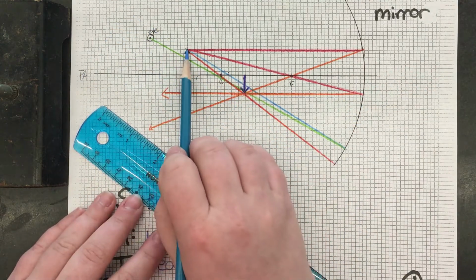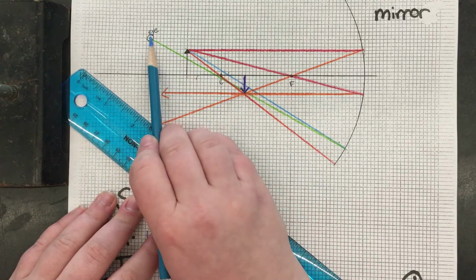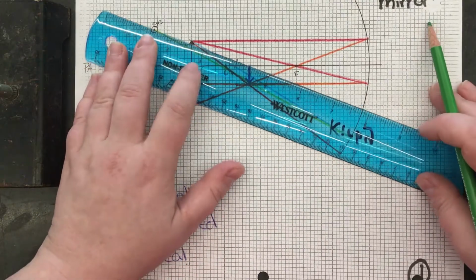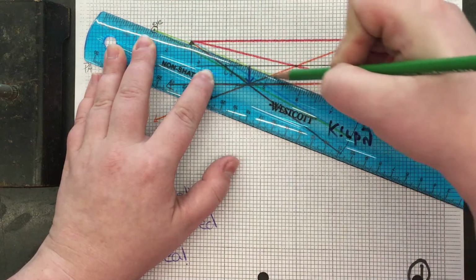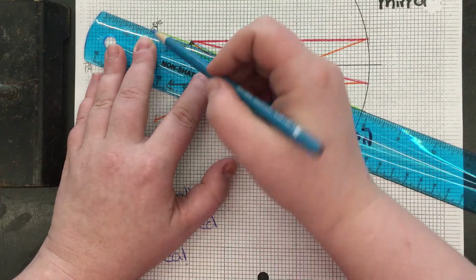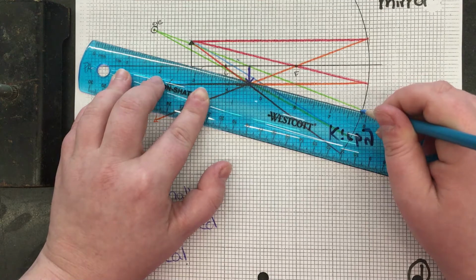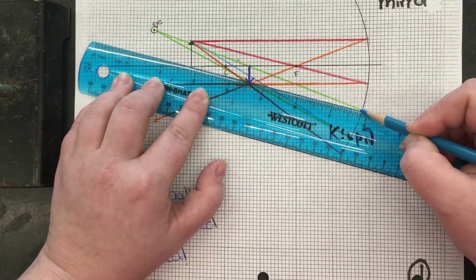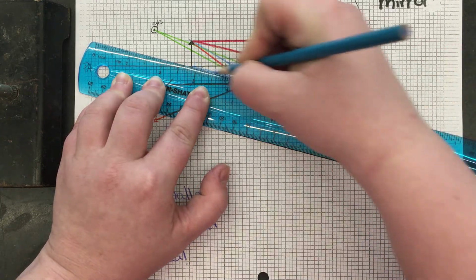So I have a light ray bouncing from the tip of the object to the mirror and to my eye. And I'm going to do that for both the head and the tail. So eye through the image to the mirror, and I'm going to draw all of the lines that are going from my eye to the mirror in green. And that's how I'm seeing the tail of the image, so that one came from the tail of the object.